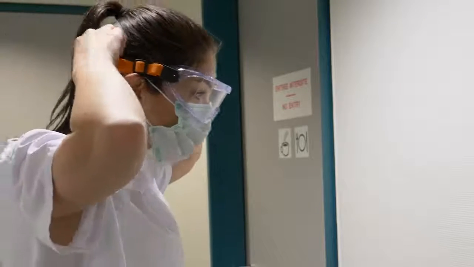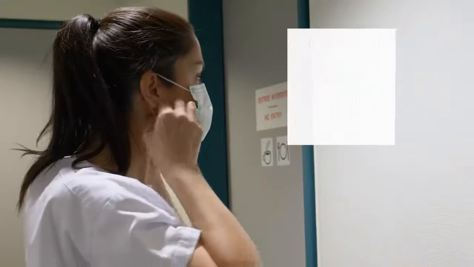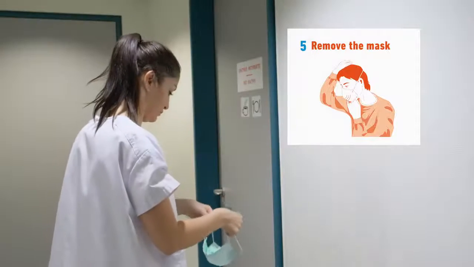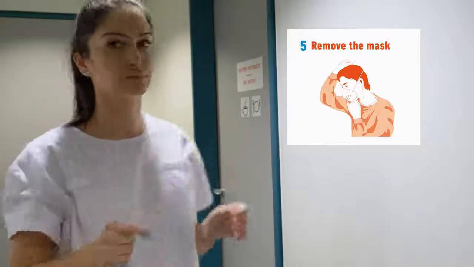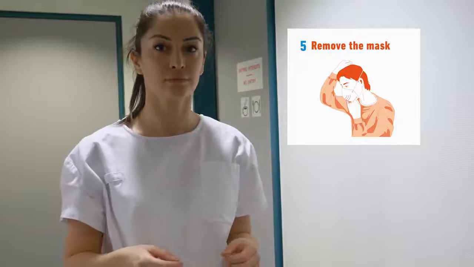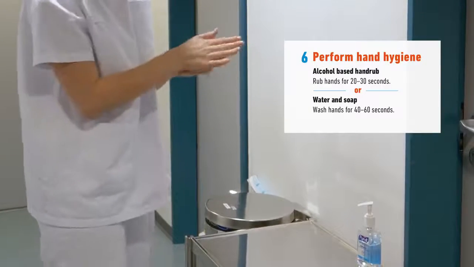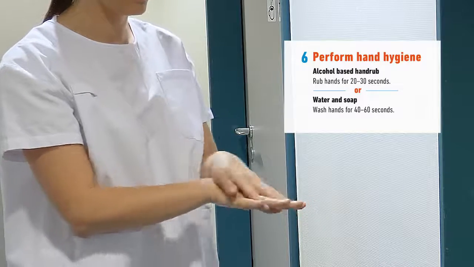Next, to remove the eye protection, you can do this by leaning forward and pulling them away from your face. Next, remove the mask or respirator by pulling it from the straps in the rear and disposing of it in a disposal container or garbage. Avoid touching the mask. Now, as a final step, perform your final hand hygiene with alcohol-based hand rub or with soap and water if they are visibly soiled.